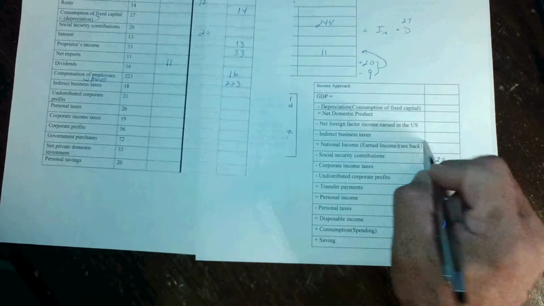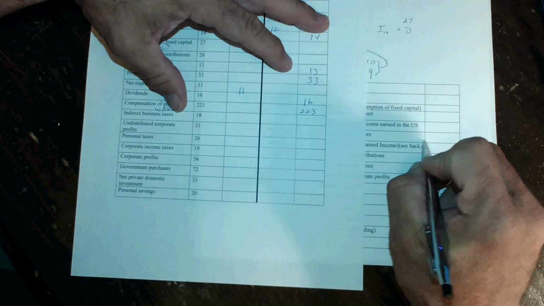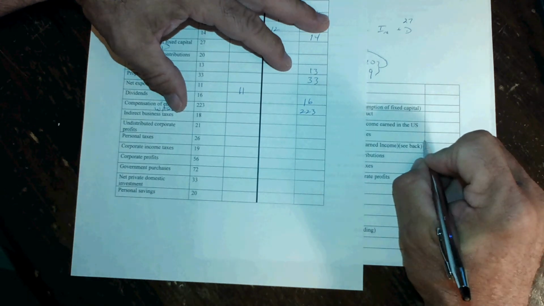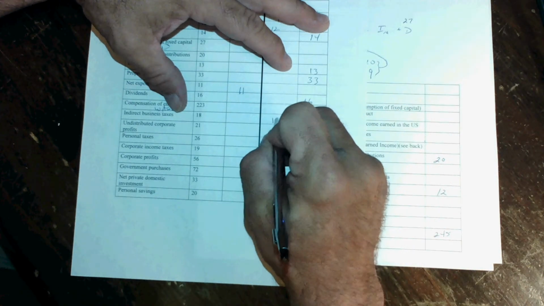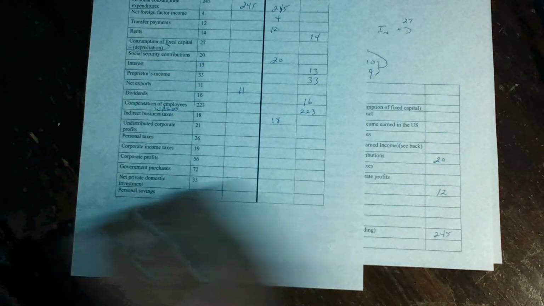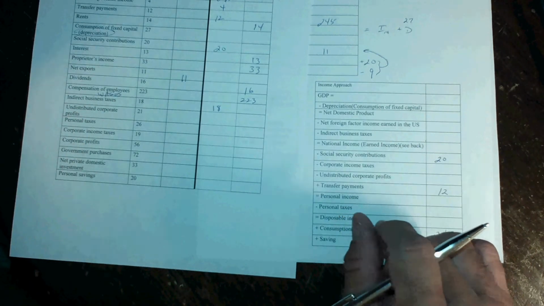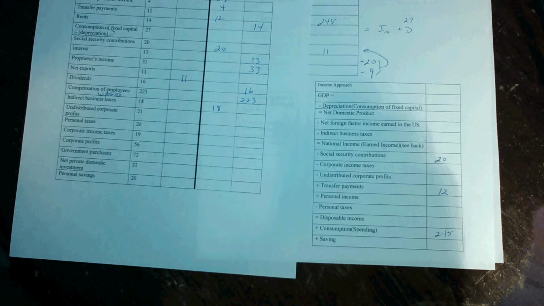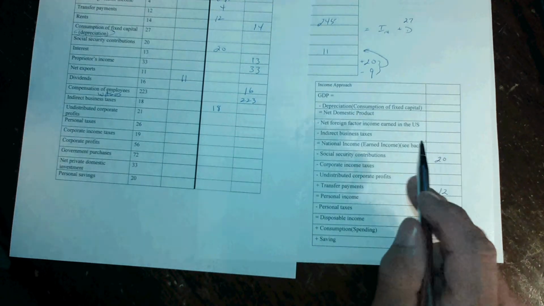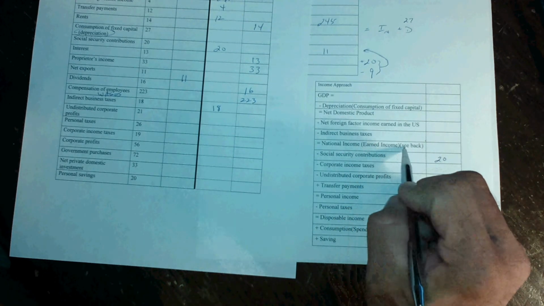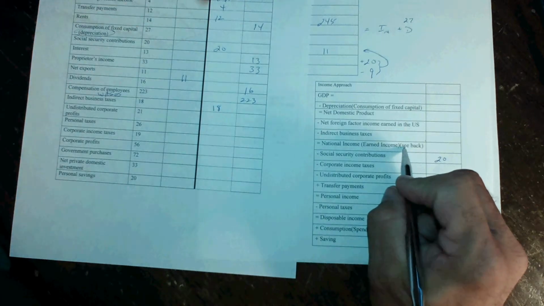Indirect business taxes. Not here. Here it is. Indirect business taxes of 18. So we're going to put that in this column. Indirect business taxes are taxes collected. It's money spent by people on goods and services, but not kept by the factors of production. So we need to include that here.